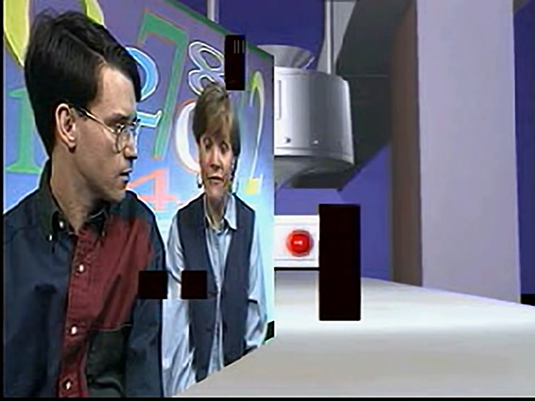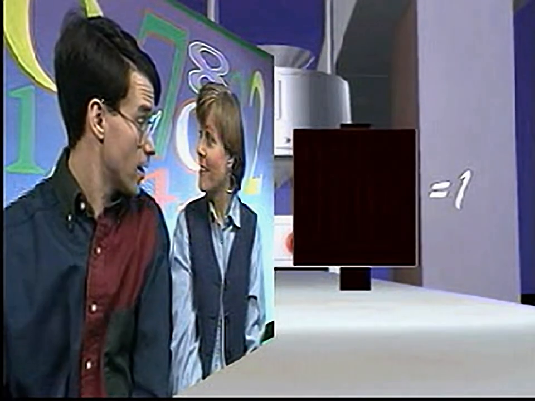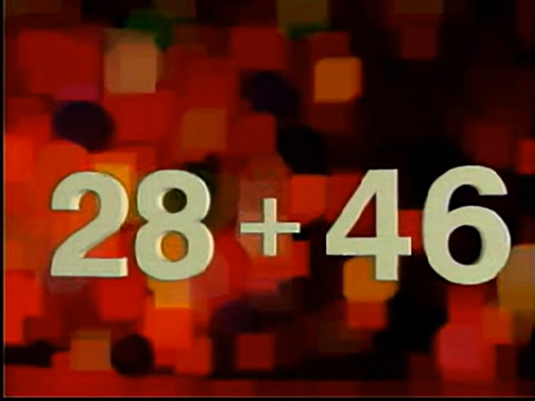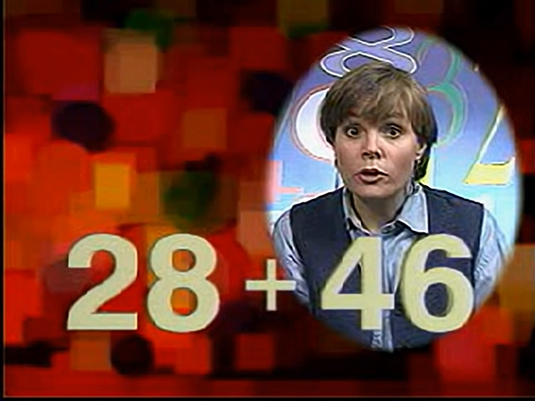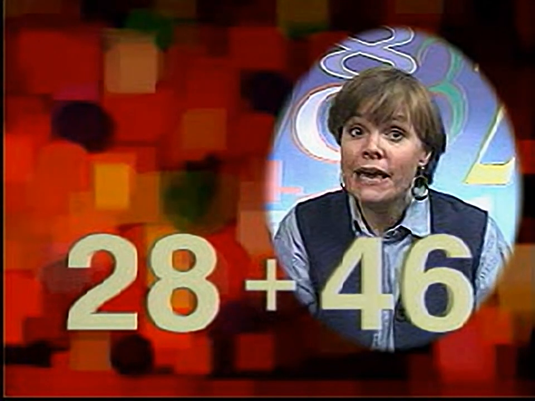I'll demonstrate this with candy bars. Imagine each bar is divided into 10 equal sections. So a candy bar is a 10, and each of its sections is a 1. Say we had 28 plus 46. Remember, it's always easier to add an even 10 to a number. So I'm going to share some of the ones from one number to make the other number an even 10.